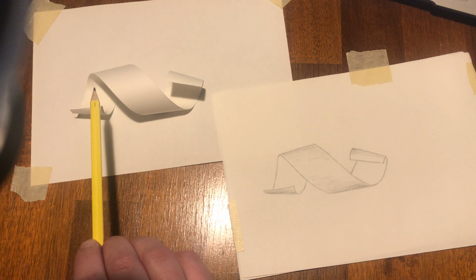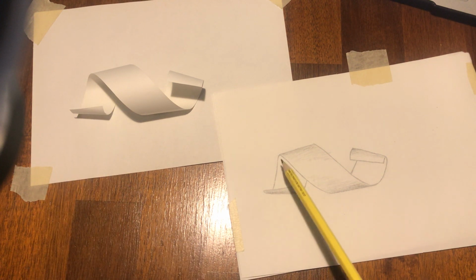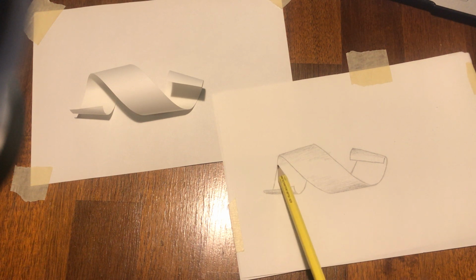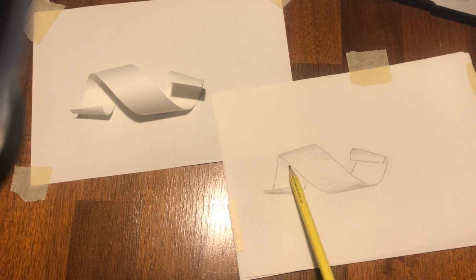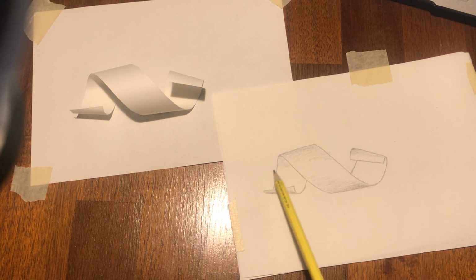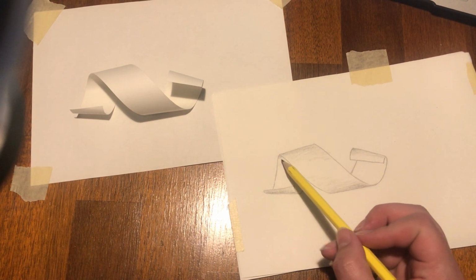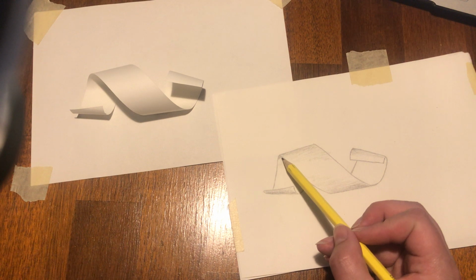So I'm just shading that little elbow right there, and it's not too much shading either. Again, I want to pay attention to the angle it's sitting at, and just add a tiny little bit in that elbow up there.